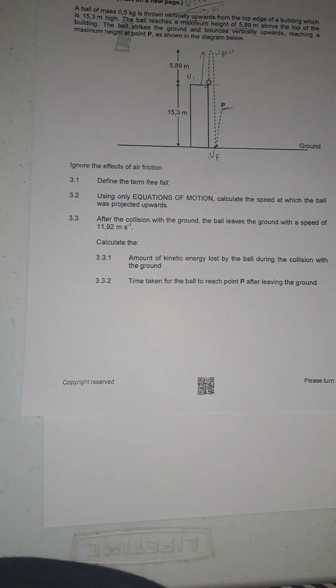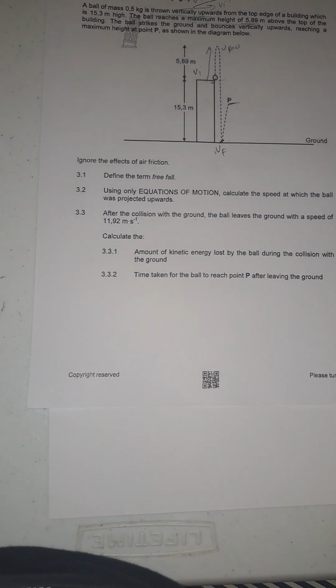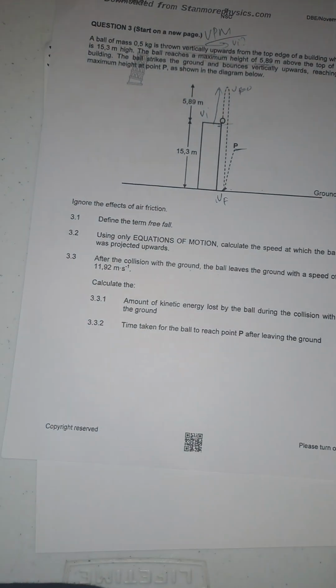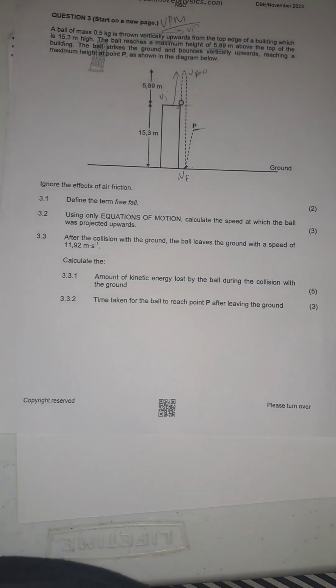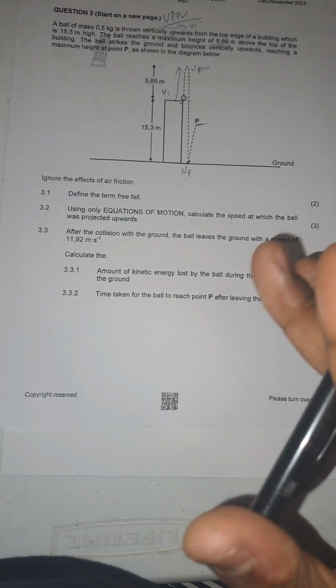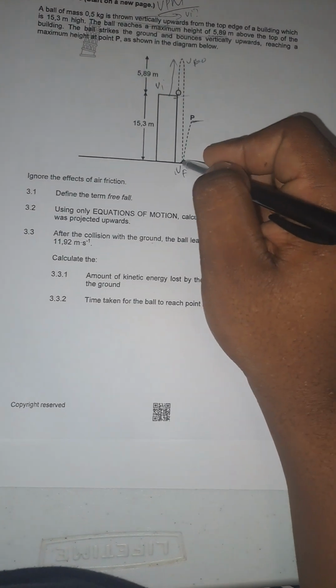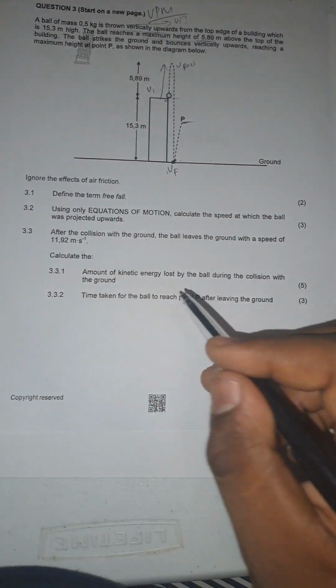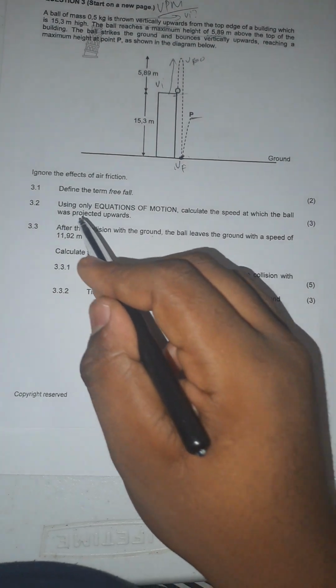So now let's check something. This one now, they are saying that after the collision with the ground, the ball leaves the ground with a speed of 11.92 meters per second, okay. So now check something. This is where the ball bounced. From the illustrations that you will have, they are telling us that it left the ground with what?